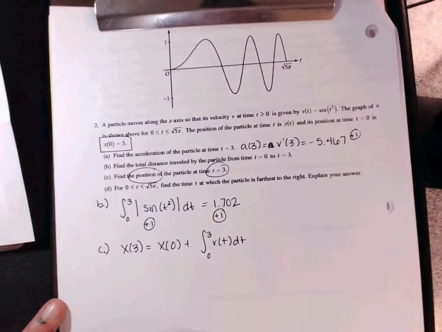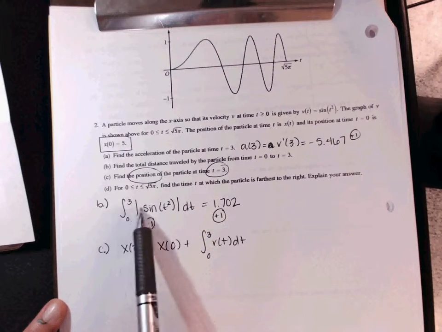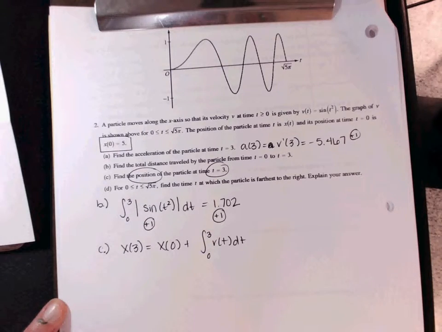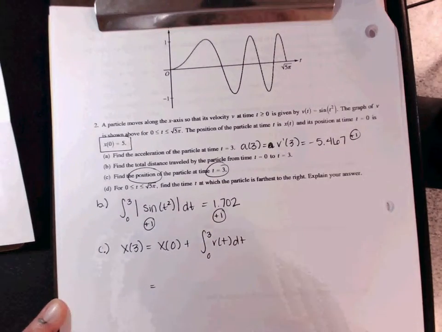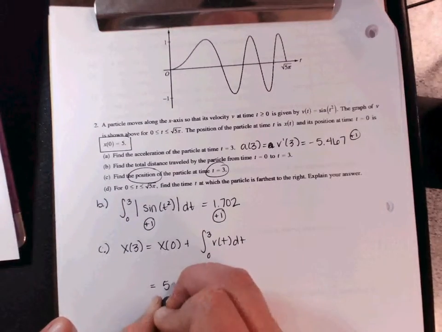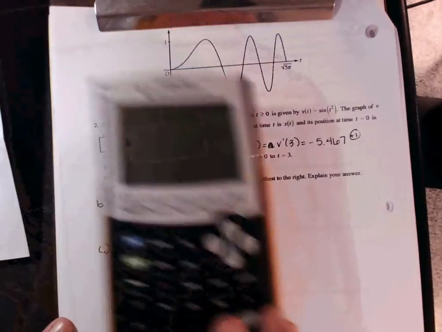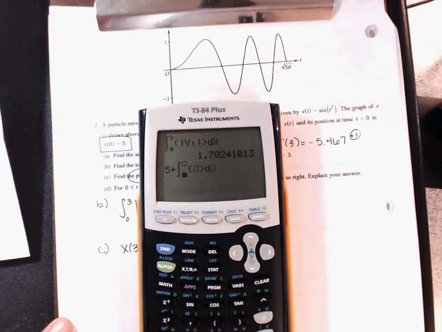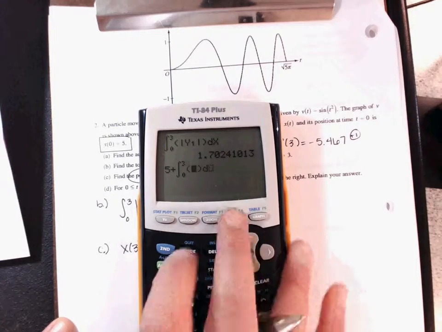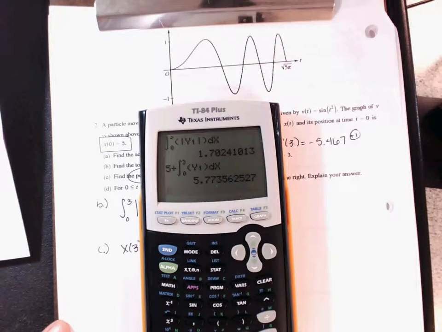Now, question, can I reuse the integral from 0 to 3 from part B? No, because I don't have bars around it anymore. Those were taken off. So you should have gotten for your answer 5.773. So x of 0 was 5. So I would have done 5 plus math 9, 0 to 3, alpha trace y1 dx, just like that. And that's where you get the 5.77. Now you could have done the integral separately and then just added 5 to it. That would have been fine as well.